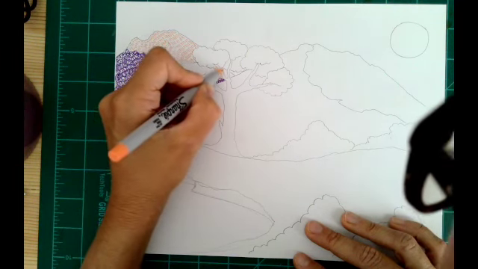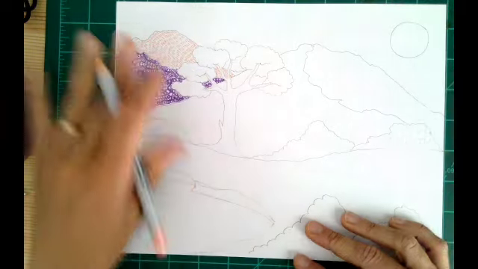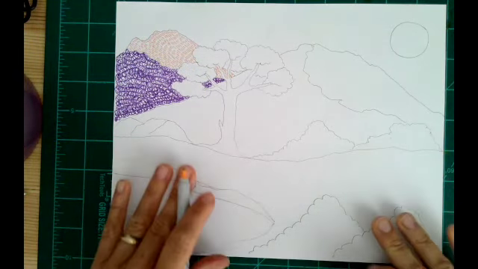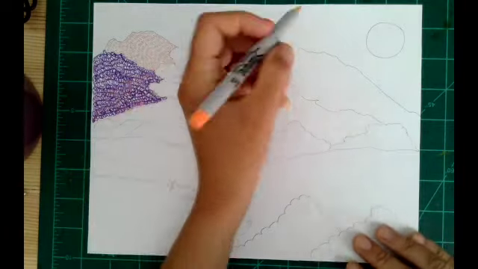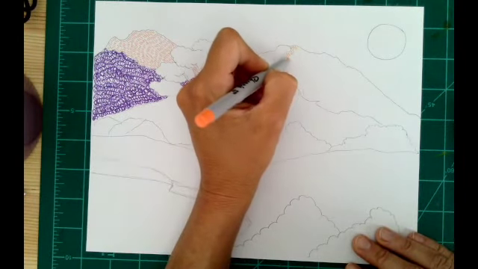Remember to fill the spaces, if you have any, behind the tree. And I think that I'm gonna use the same color and the same pattern also for these sides of the mountain.